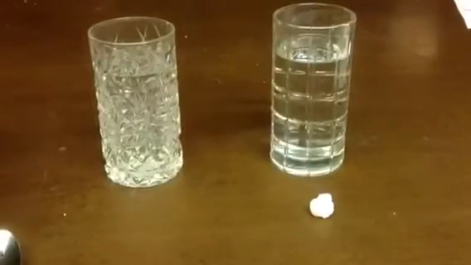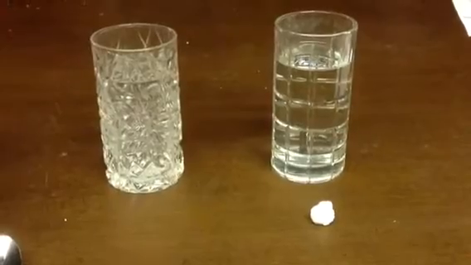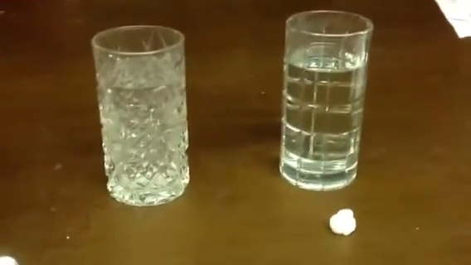On the left here, we're going to dissolve granulated sugar in the water, and on the right, we're going to dissolve a cube of sugar into the water.